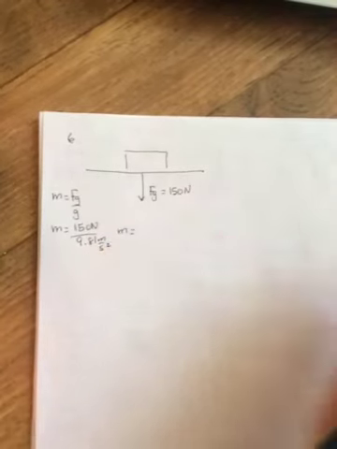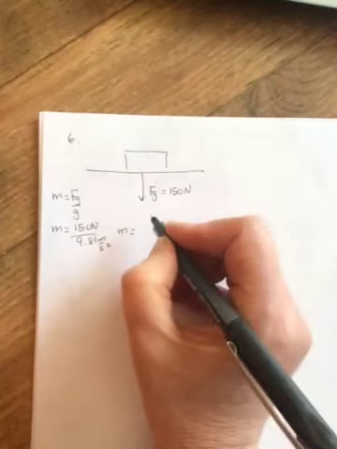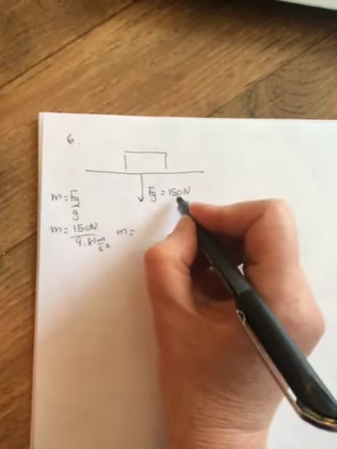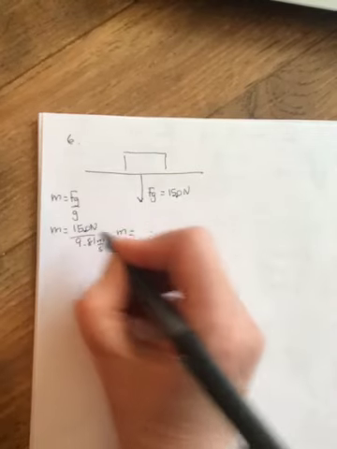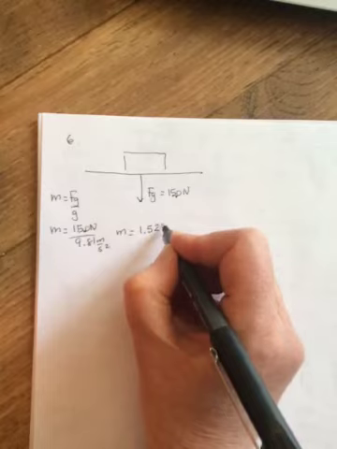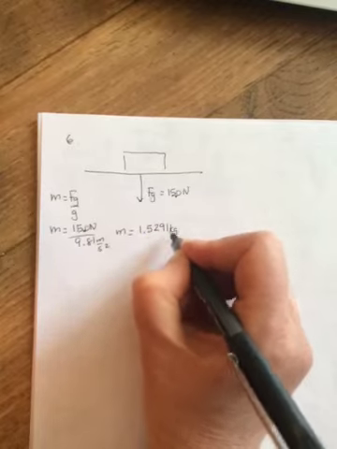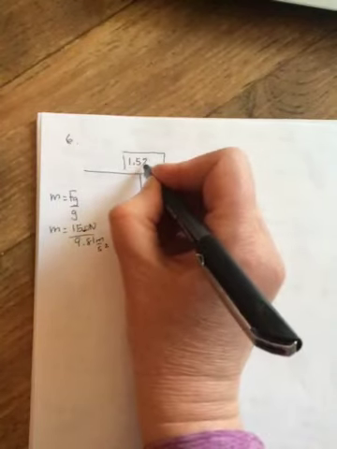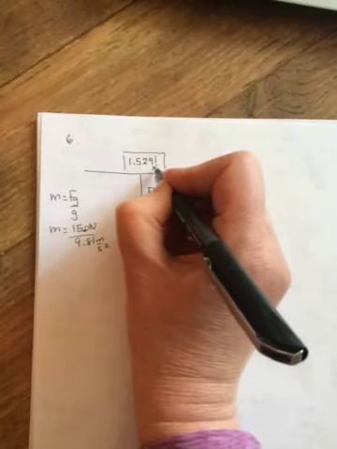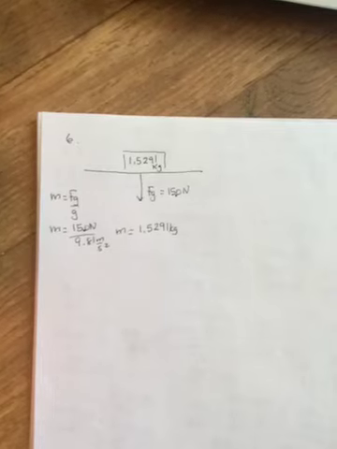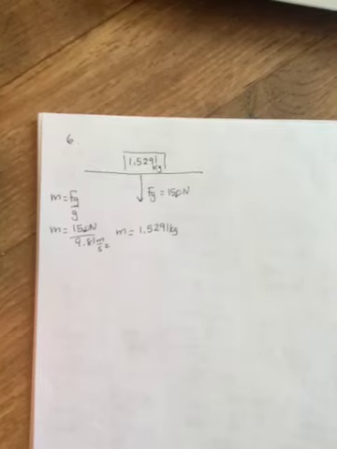I can find that my mass is equal to, no, sorry, it's 15, there's a decimal there. It is 1.5291 kilograms.